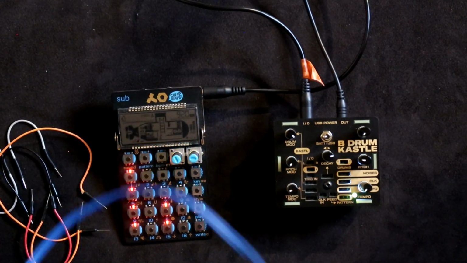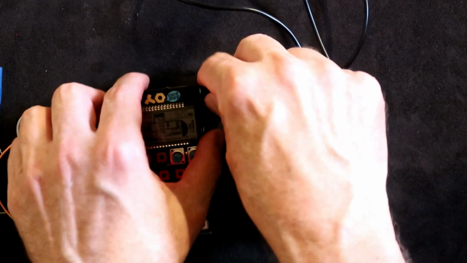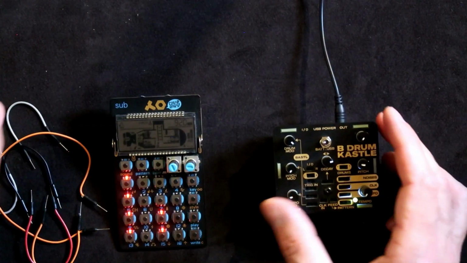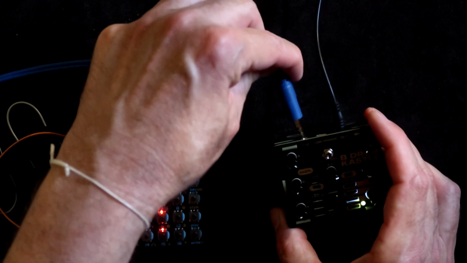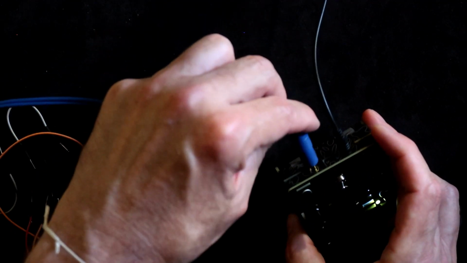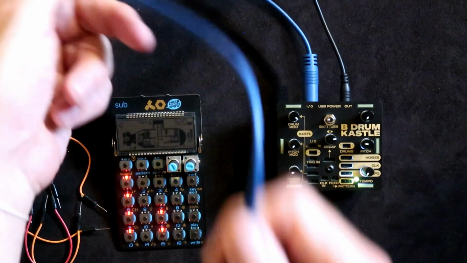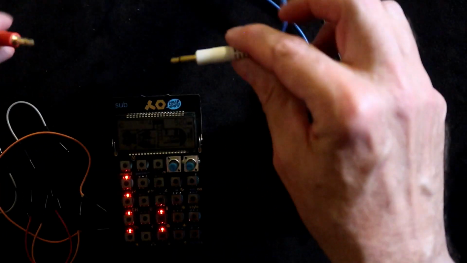And the way we're going to use that is let's take the aux cable out of the pocket operator, out of the Kastle, and we're done with that. And what we're going to do is put the stereo into the drum like that. And this is going to be a little strange.